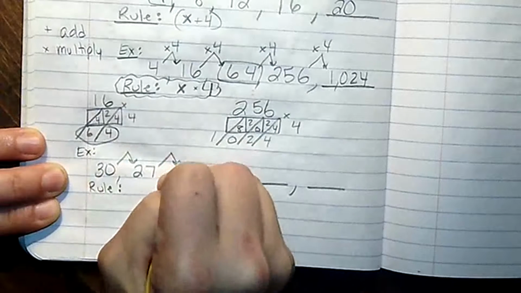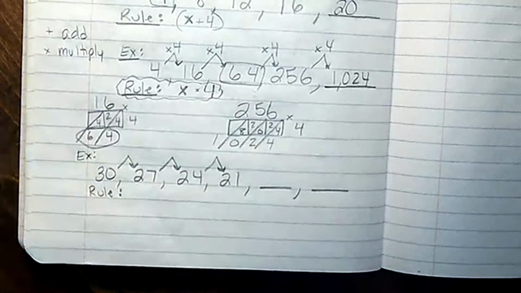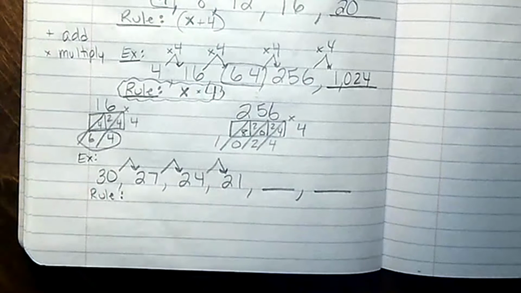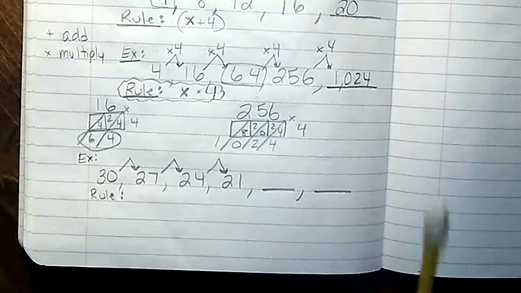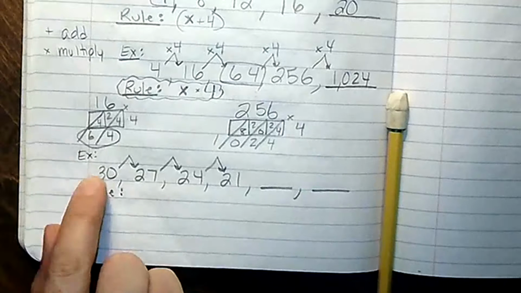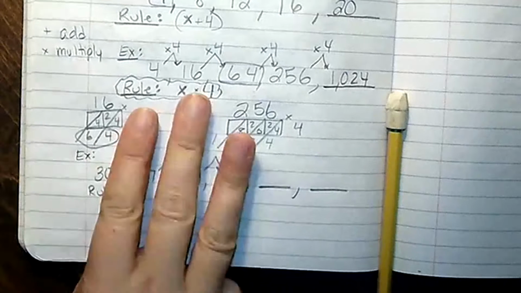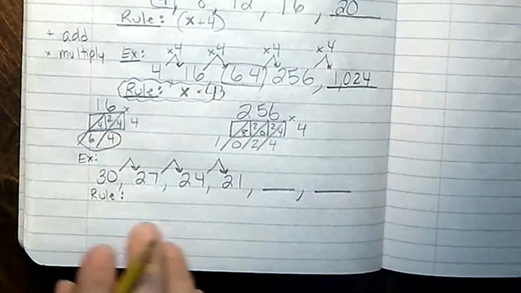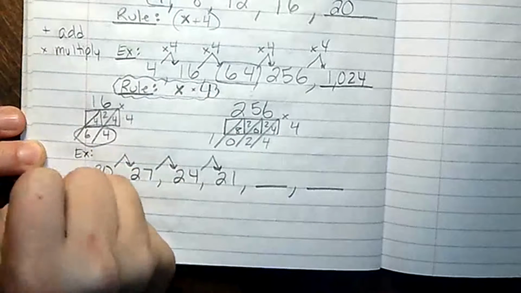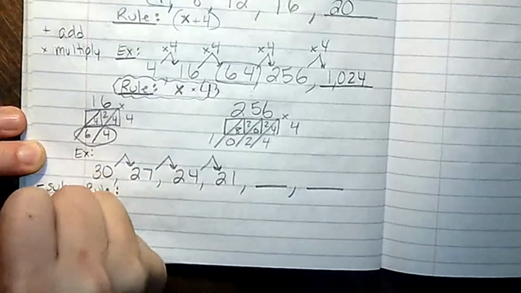So let's see what's happening here between my numbers. It's important to do more than one number because the rule could change. We'll see one like that tomorrow. 30 to 27. So I'm counting in my head 30. I'm counting down. 29, 28, 27. All right, it could be minus 3. When my numbers go down, I know I must either be subtracting or dividing.